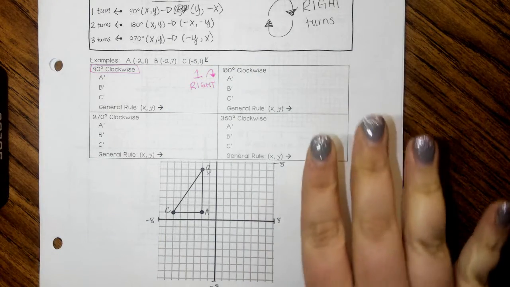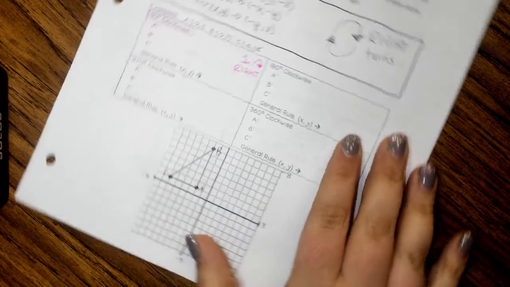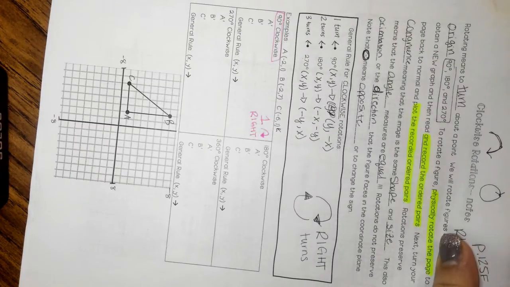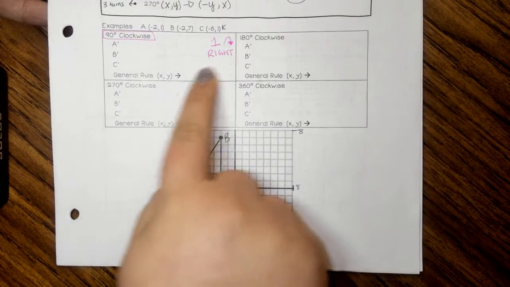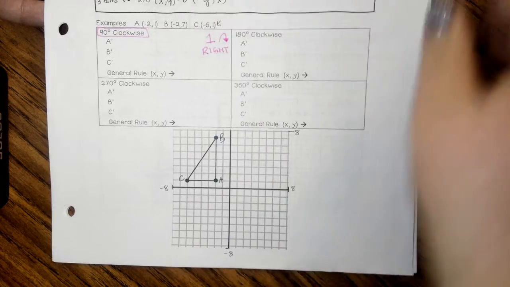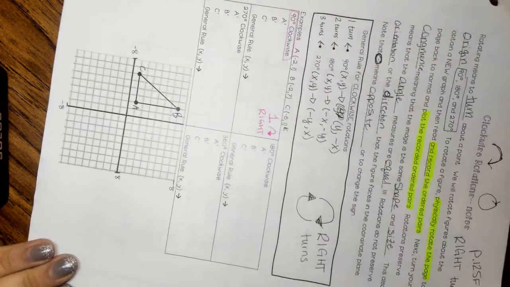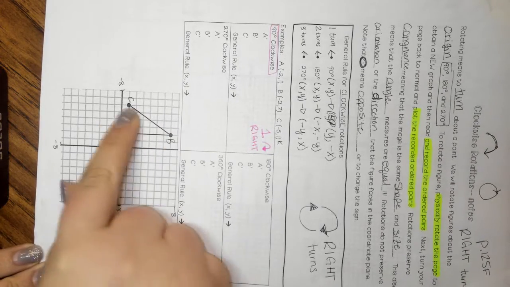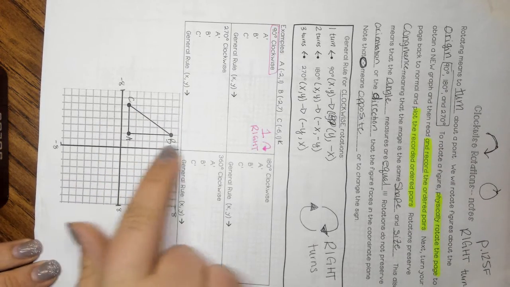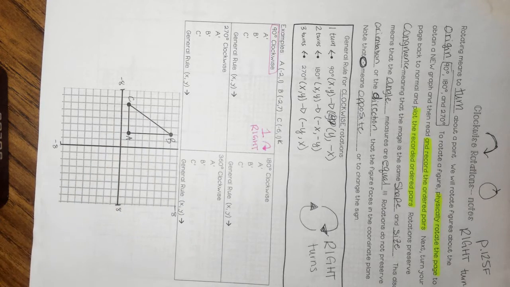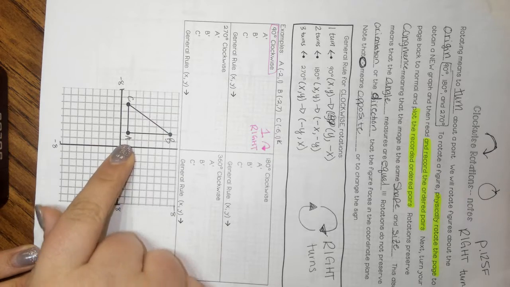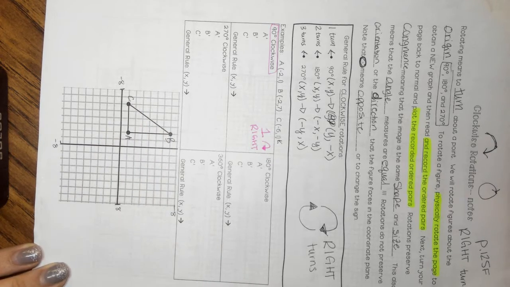So we're going to take our paper and turn it one time to the right. Now this is where my triangle is. Even though my notation is still A, B, C, this is after the transformation, which means this is really A prime, B prime, and C prime.